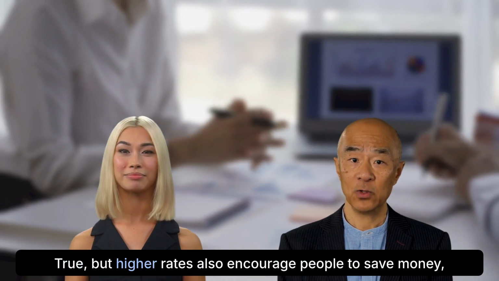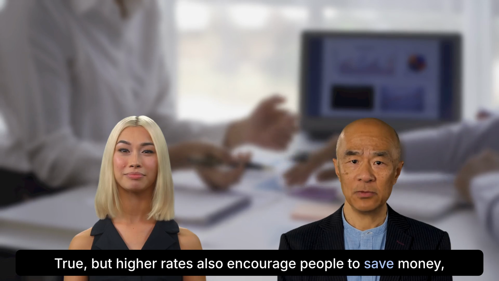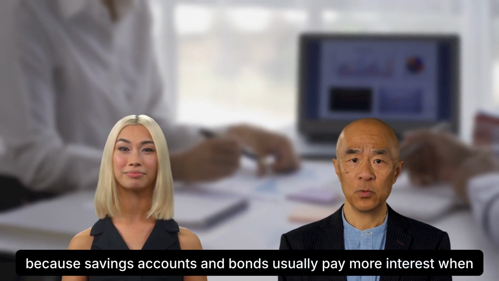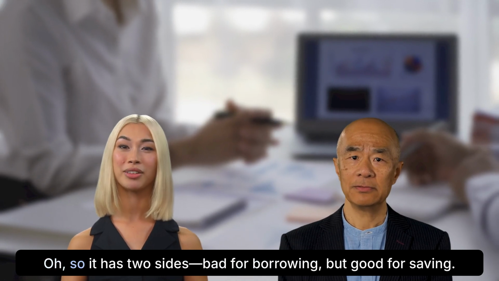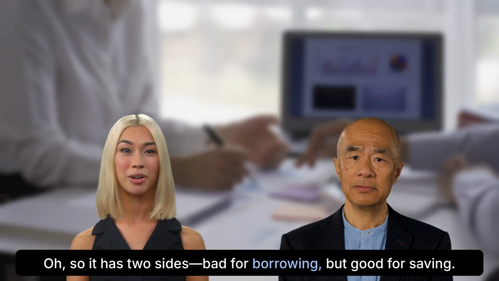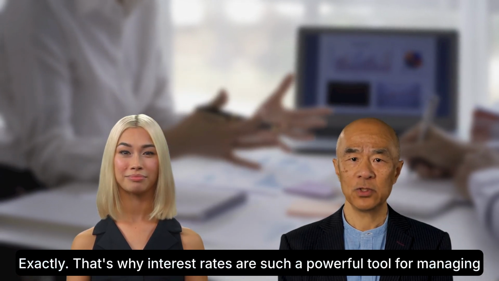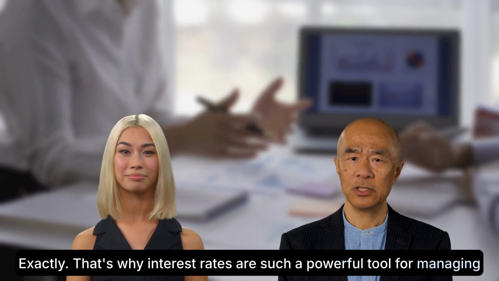True, but higher rates also encourage people to save money because savings accounts and bonds usually pay more interest when rates are high. Oh, so it has two sides, bad for borrowing, but good for saving. Exactly. That's why interest rates are such a powerful tool for managing the economy.